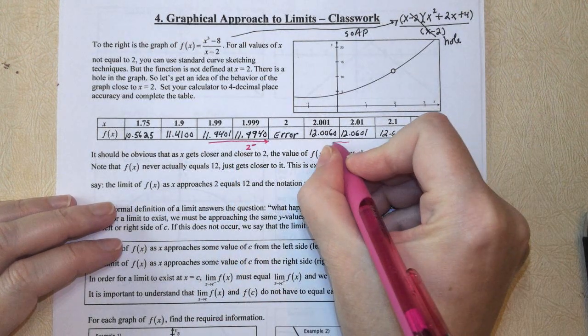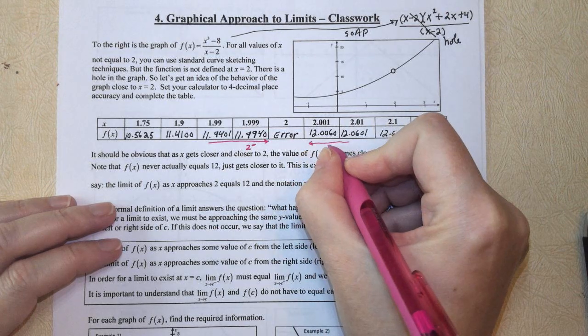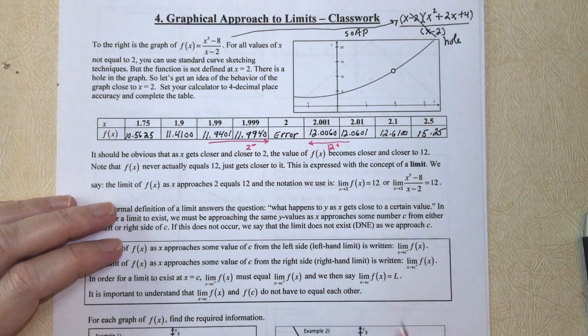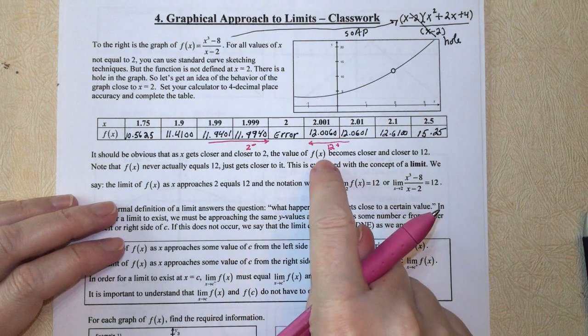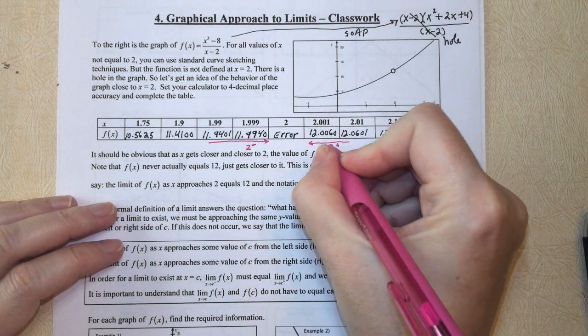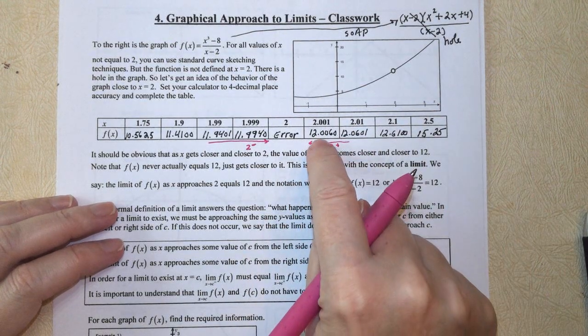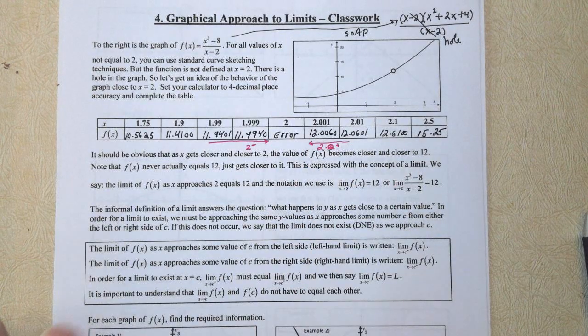And if I come from the right side and I'm walking there, and this is called 2 from the right, you can see again that number is virtually 12. And this is what's called a limit, is as we approach from the left and the right, we're getting closer to the same value.